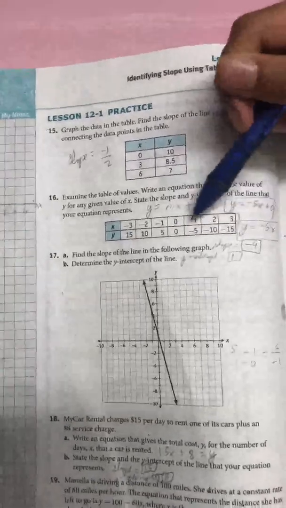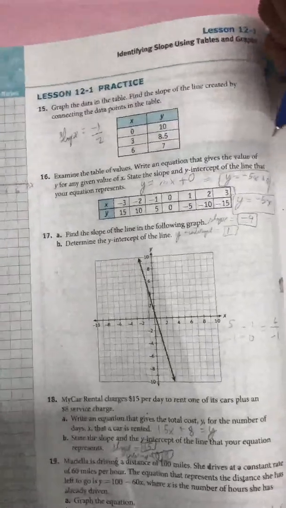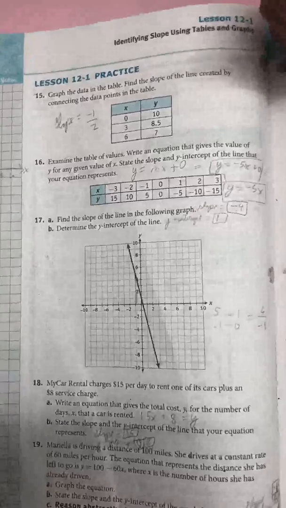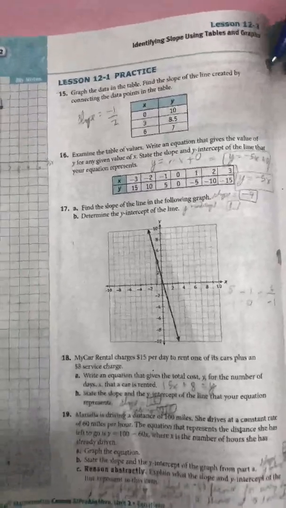The slope of the line is going to be -5, because if we take these two values, we can see that the slope will be -5, and the y-intercept will be (0, 0) because it's right here. So our equation would be y equals -5x plus 0. We're done with 16, and let's move on to number 17.